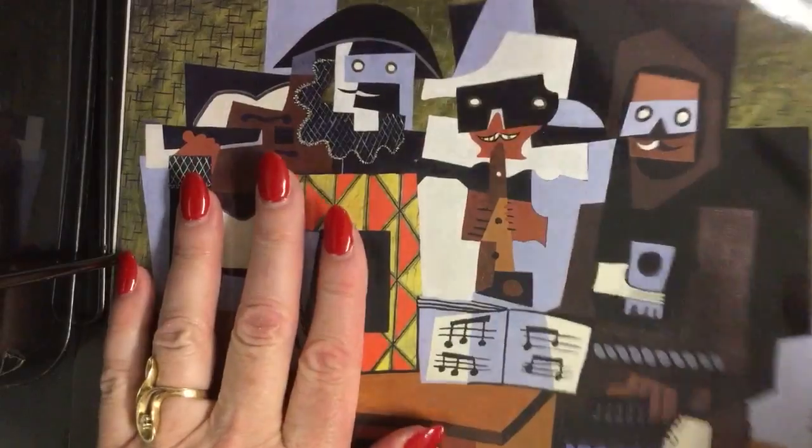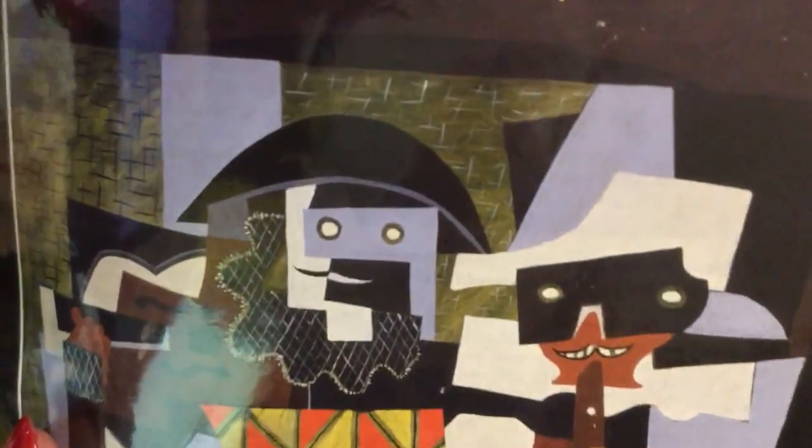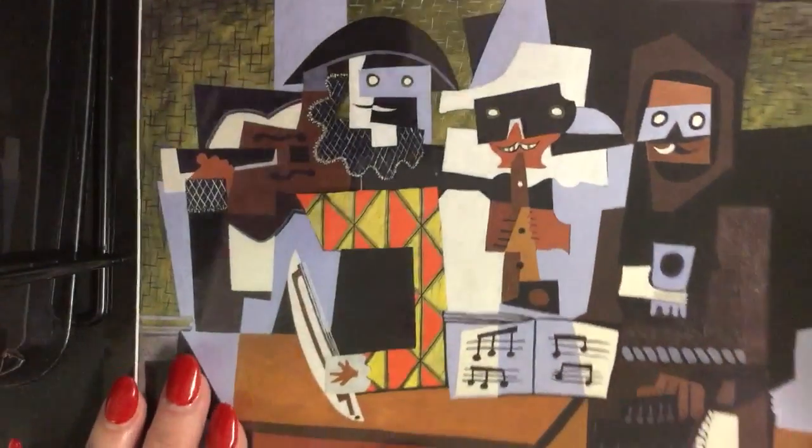For example, let's look closely here at the three musicians' faces. You can see here the eyes are just simple circles. And in this musician here, the nose is just a simple shape, almost triangular. Here we have a mouth. This is almost two views of the mouth. And here's a simple shape of a mouth right in here. So we're going to be using simple shapes today to make our Picasso portraits.